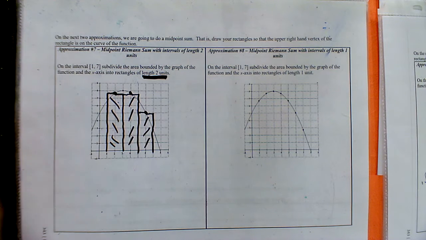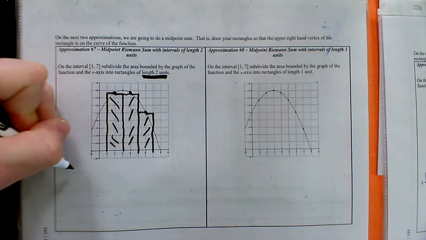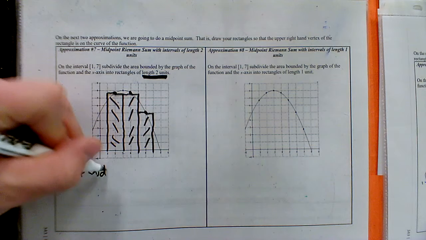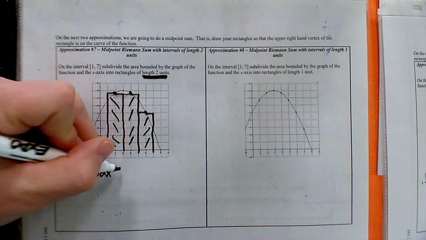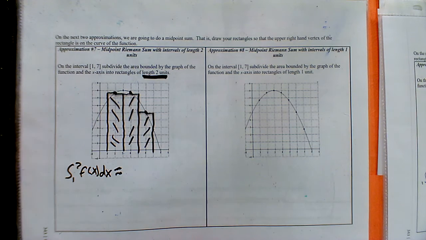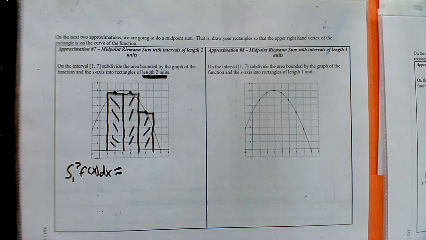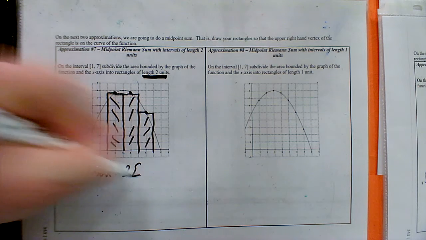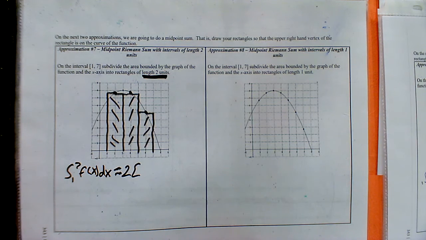All right. So now again, we're approximating the same thing as yesterday, the integral from 1 to 7 of f of x dx. Approximating. What is in common with these rectangles? They're all the same length of what? 2. Remember, we're trying to find the area of each one. Length times width. Well, they all have a length of 2, so the 2 can be pulled out in front. Now we just have to find the width of all of them.